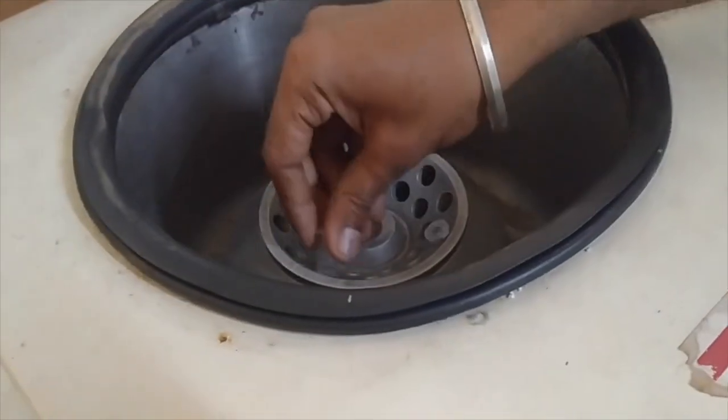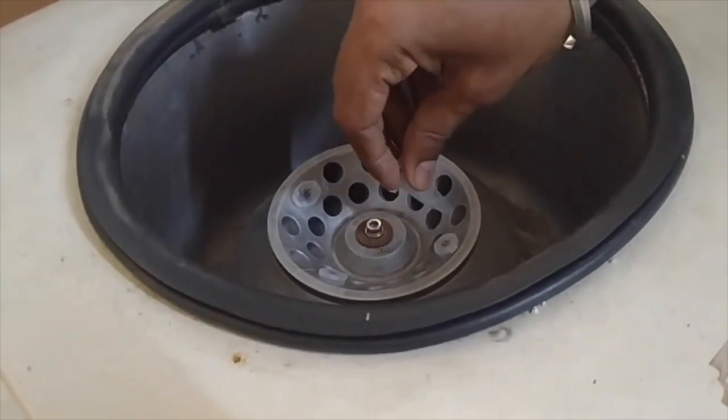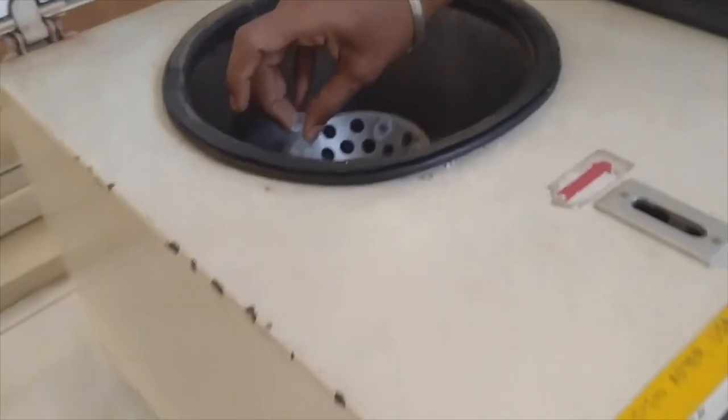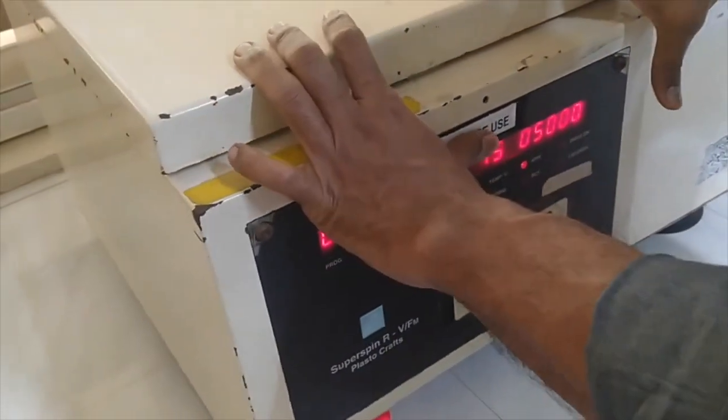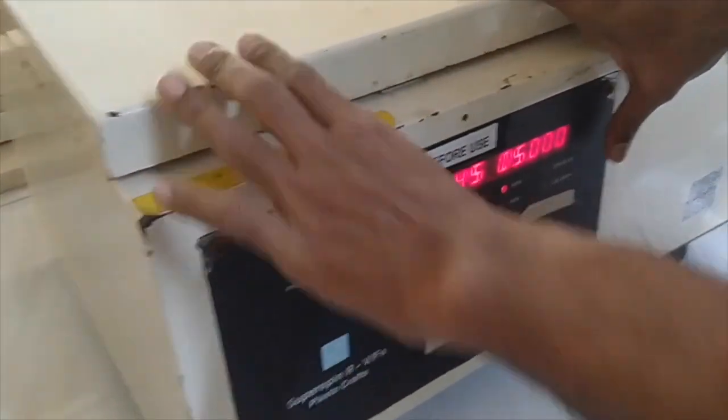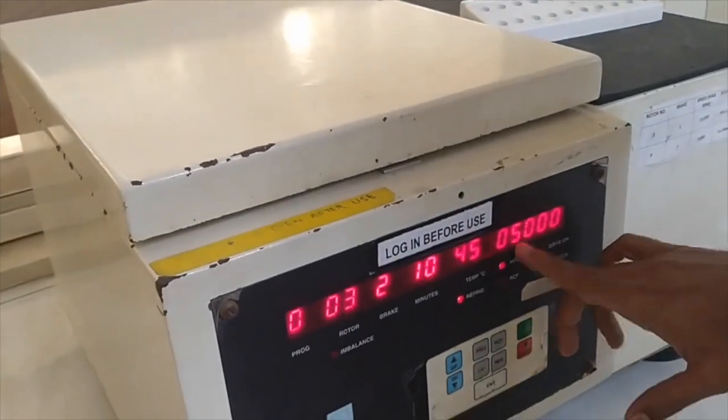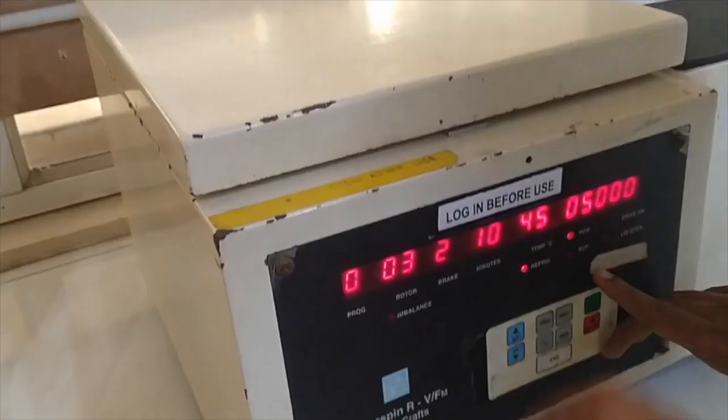So at the end of the centrifugation we are just going to collect the supernatant, at 10,000 rpm.